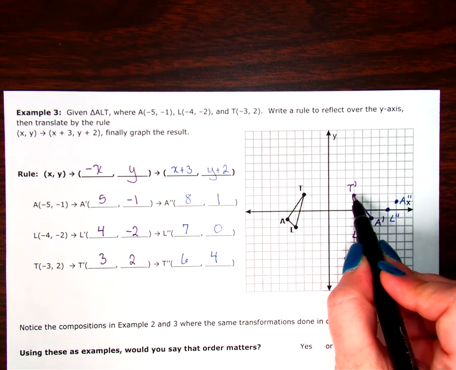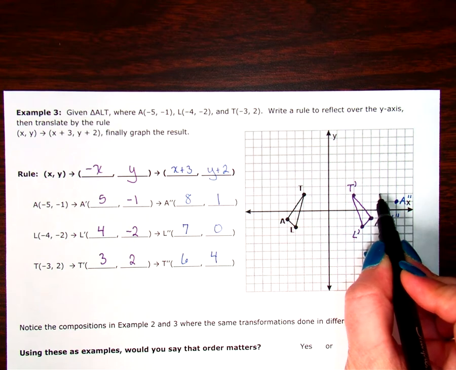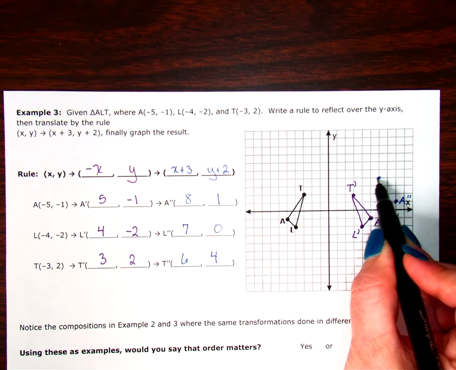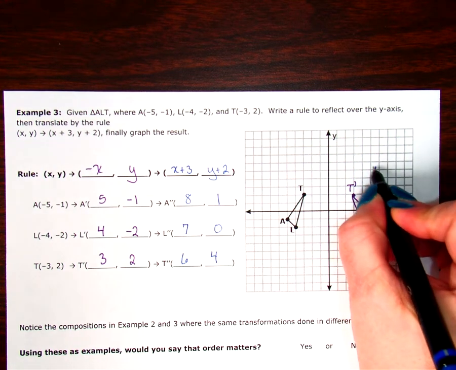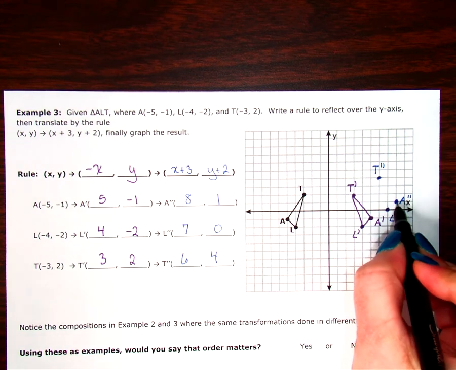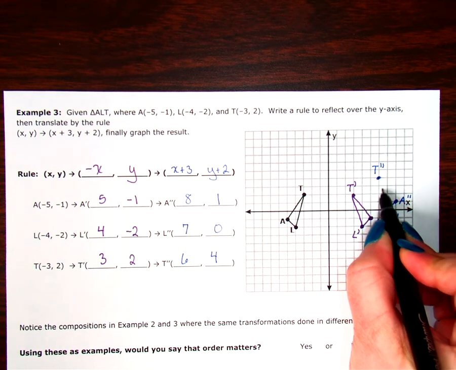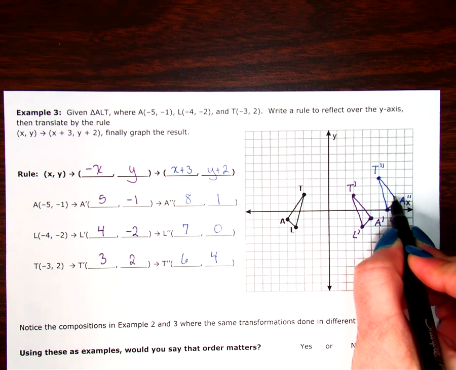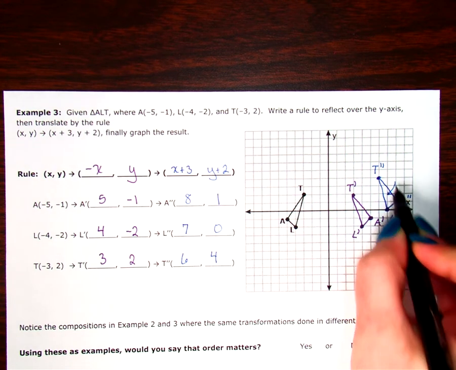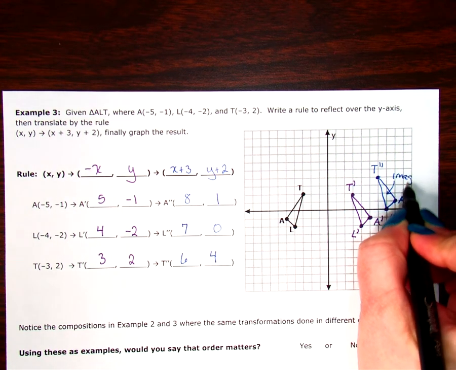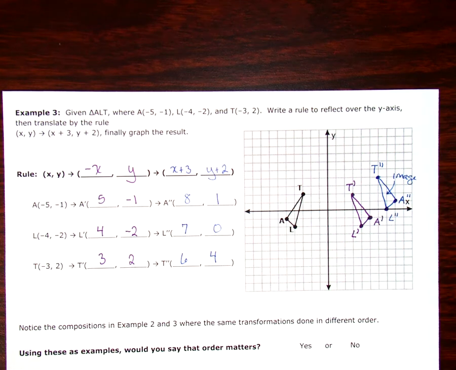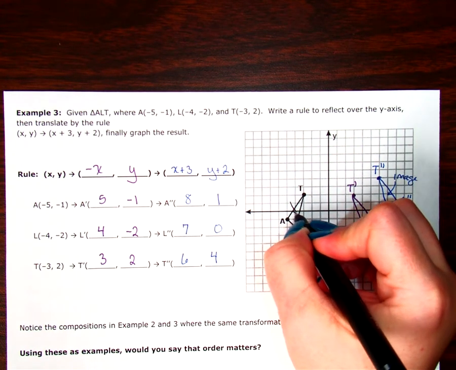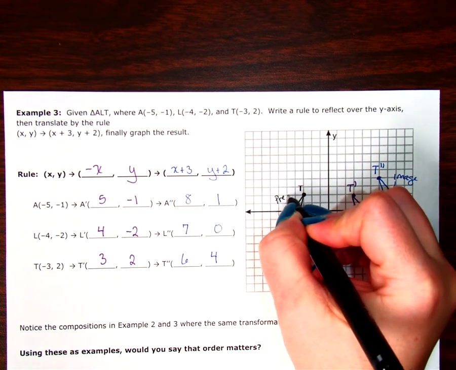And then T, x plus 3, y plus 2, T double prime. Here is my final image. So this one is my image, and this one was still, just like last time, my pre-image.